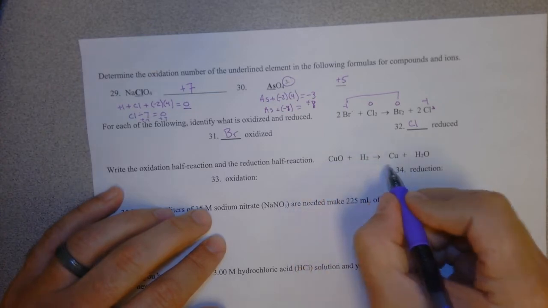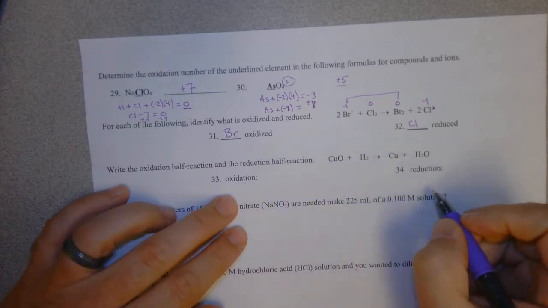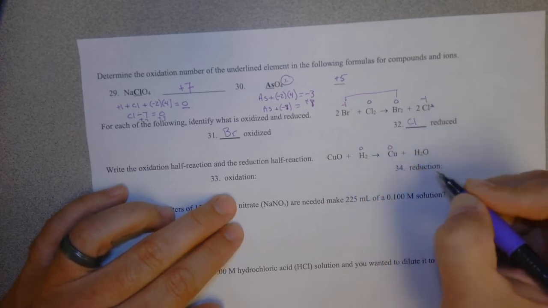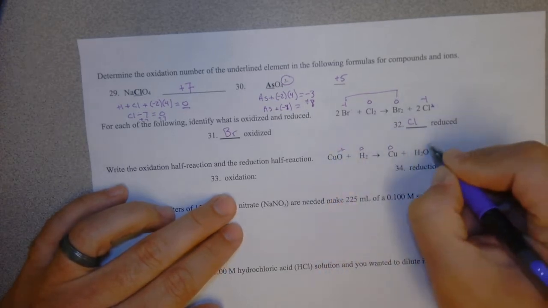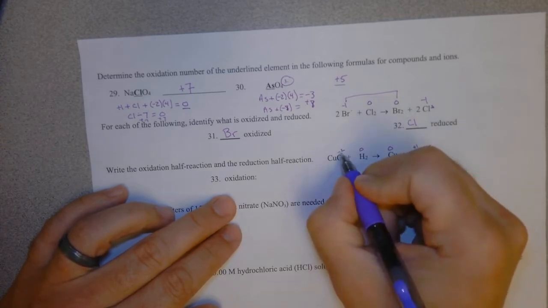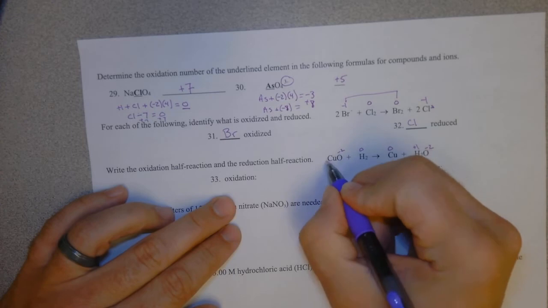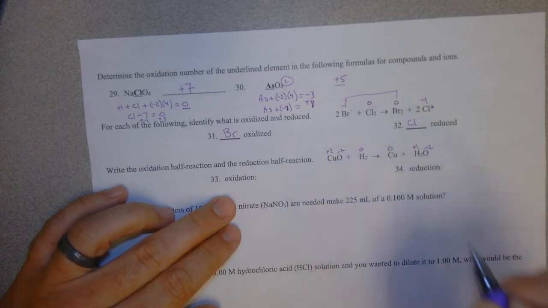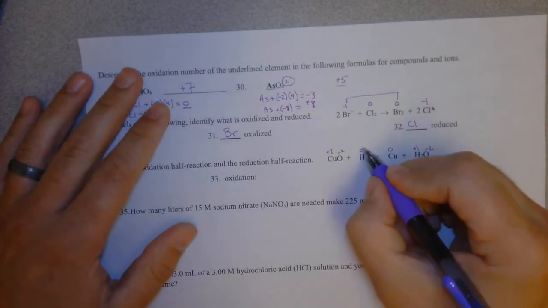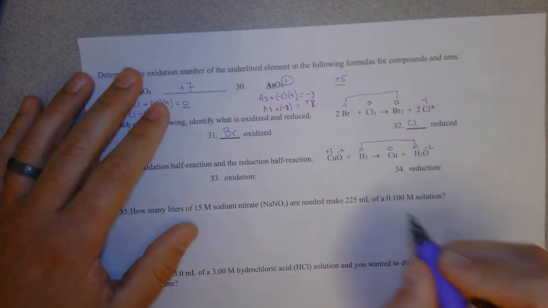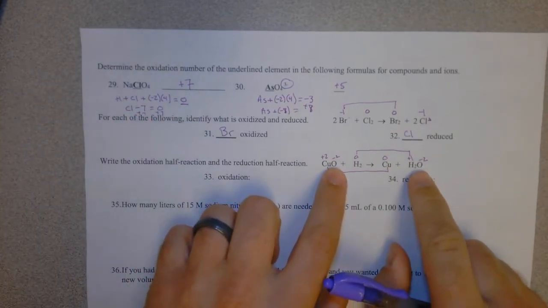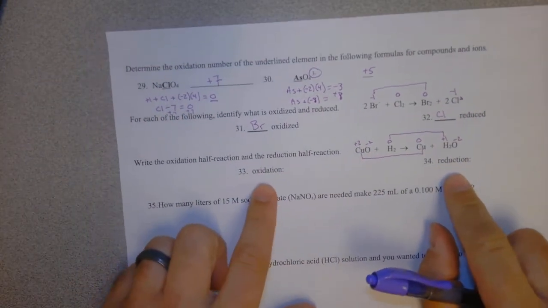When I look at this equation for oxidation reduction, well, 0 because it's by itself, 0 because it's by itself. Oxygen always has a -2. Hydrogen has a +1. Well, for this it's -2, and this overall charge has to be 0, so this has to be a +2. Okay, so when I look at hydrogen, its charge has changed, and so has copper. Oxygen has not changed anything, so oxygen should not fall down in our equation.